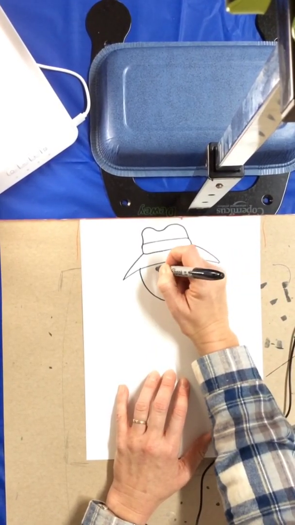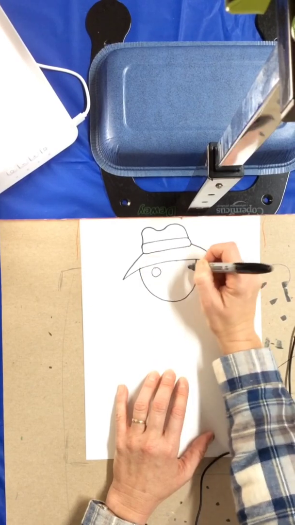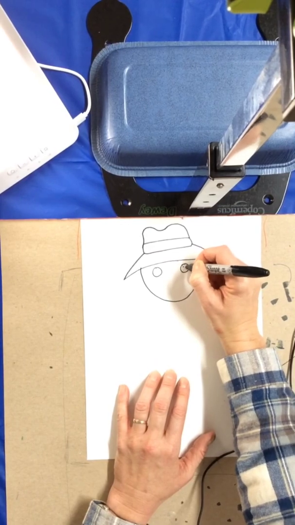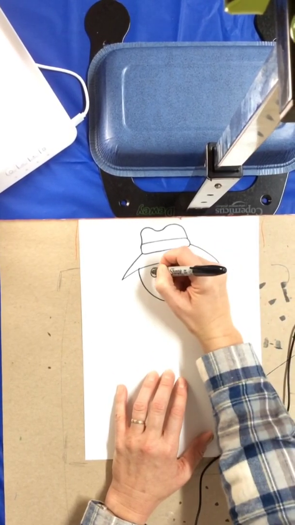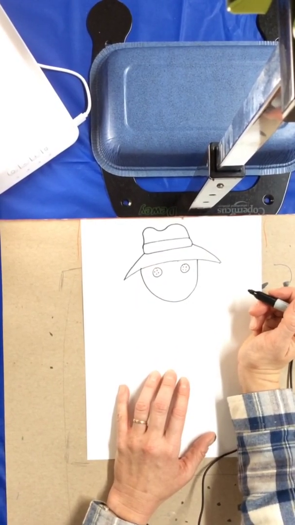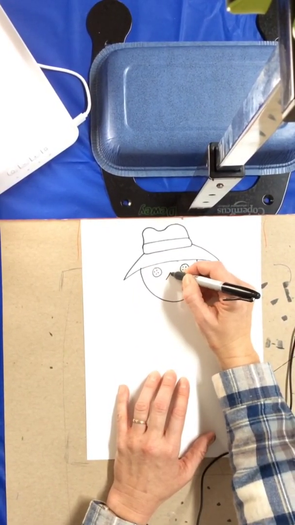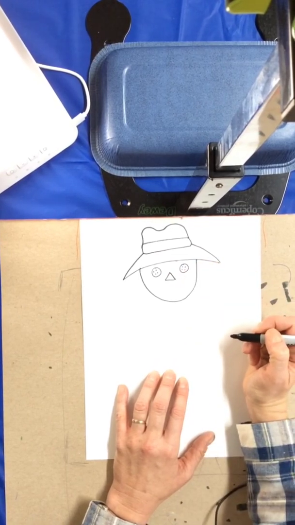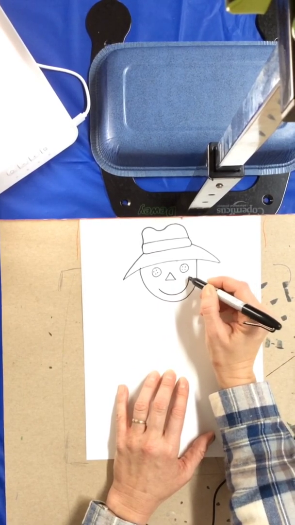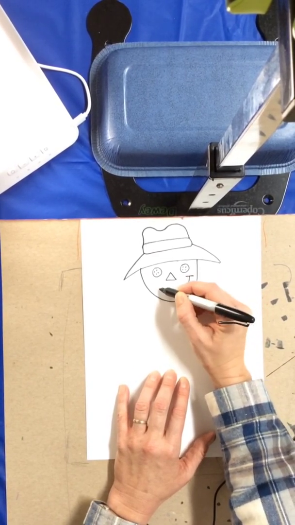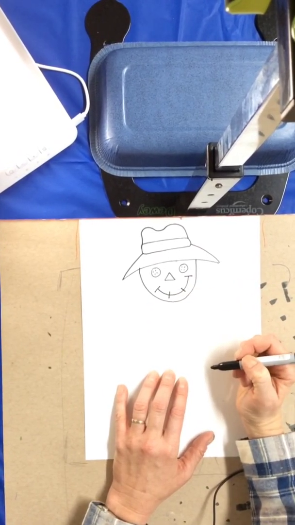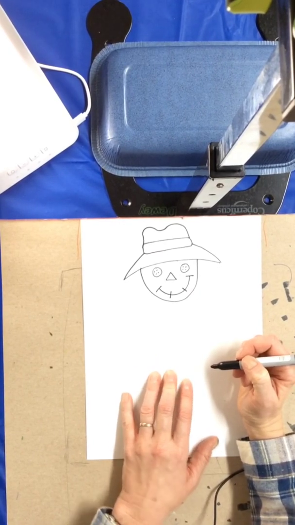Now I want to add 2 circles for the eyes. And maybe you want them to be button eyes. And you want to add 4 little dots for the holes on buttons. And then you can add a little triangle nose. And then you can give your scarecrow a great big smiley face. And you can add the little lines that look like stitches in the scarecrow's mouth.